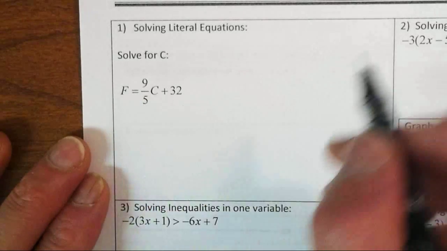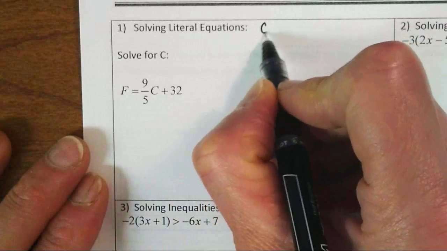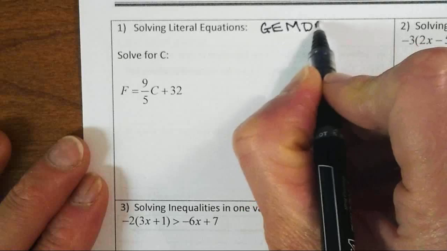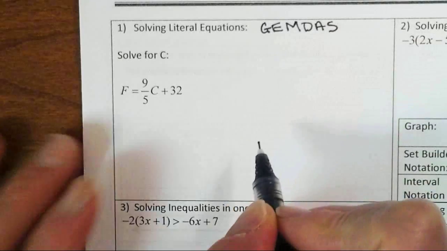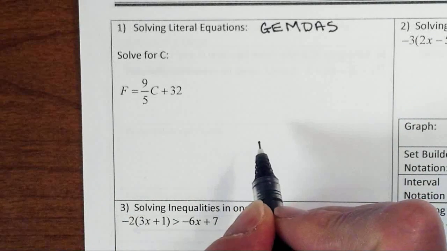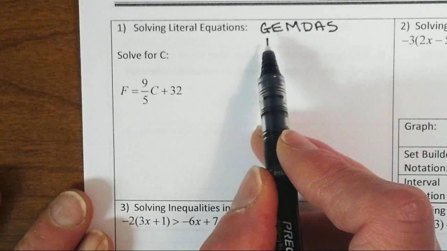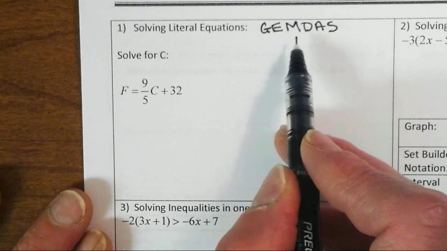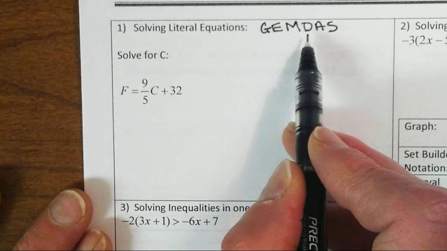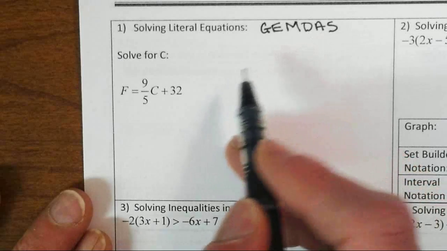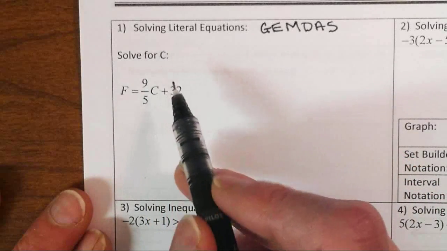So before I get started, I just want to review the order of operations. So we're going to use GEMDAS as our order of operations, and what I want you to think about is G stands for grouping, E is exponents, M is multiplication, D division, A addition, and S subtraction.